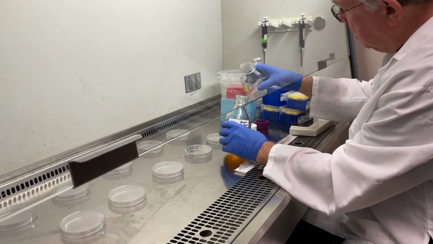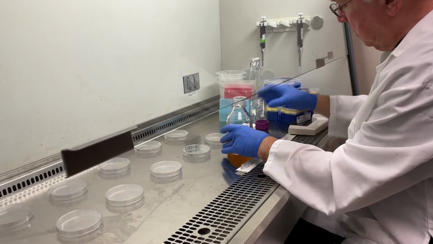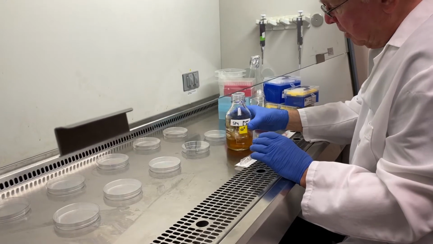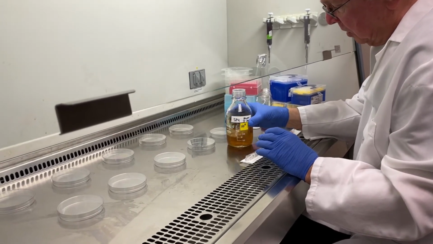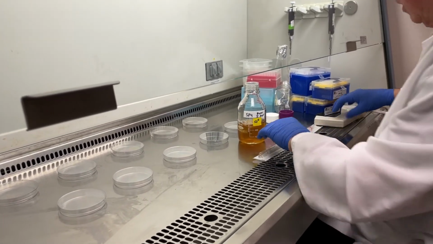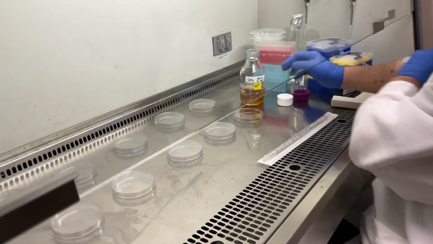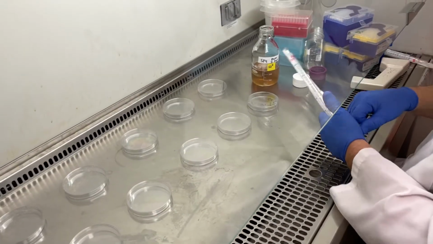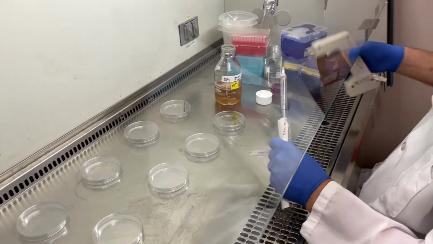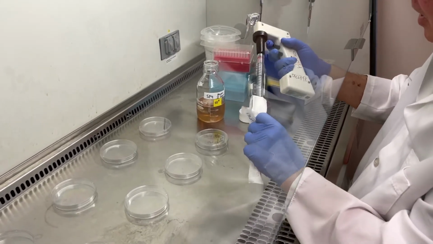Of course, this will create bubbles. You want to avoid bubbles throughout the whole procedure, but by this sort of gentle swirling, you can minimize that. People can pour from these, but there's a tendency to get enormous numbers of bubbles. To avoid that, we deliver through a pipette.